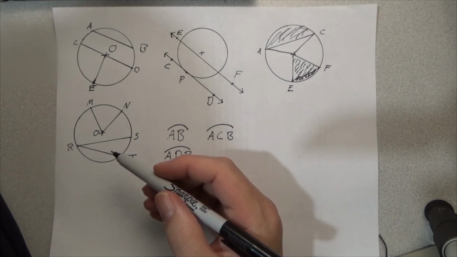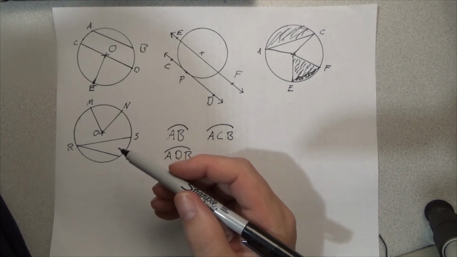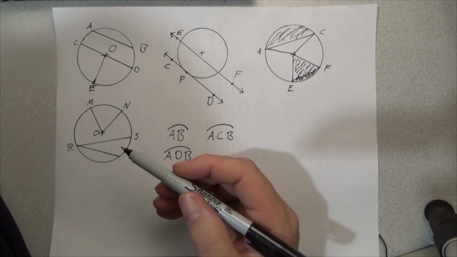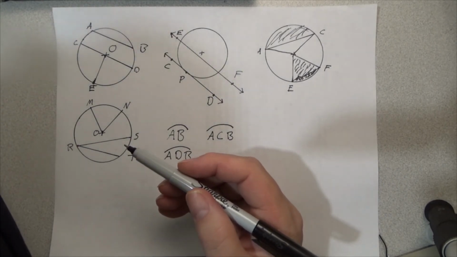Angle 1 would be a central angle. Angle 2 would be an inscribed angle. Arc CE would be a minor arc, or just an arc CE. And then DCE, I would look at that, and there's nothing above it, so I'm going to call that the chord. And CD, I'm also going to call that a chord because it doesn't have the arc above it.